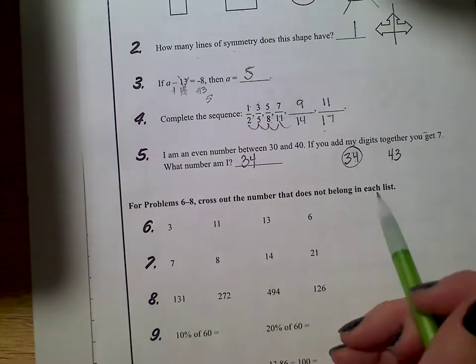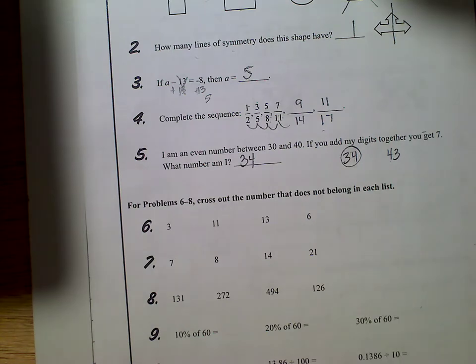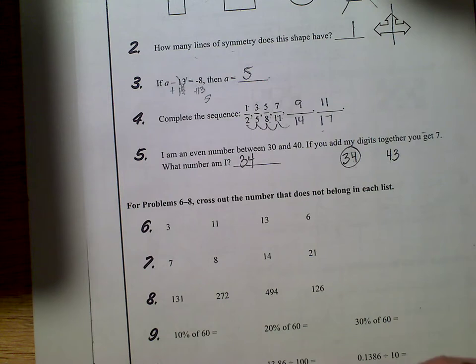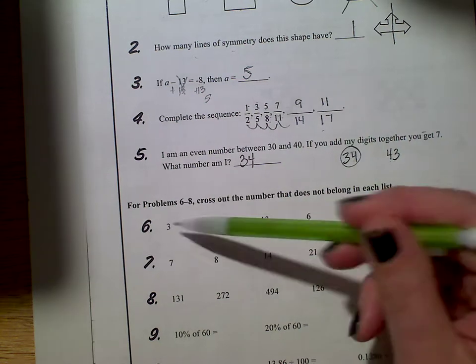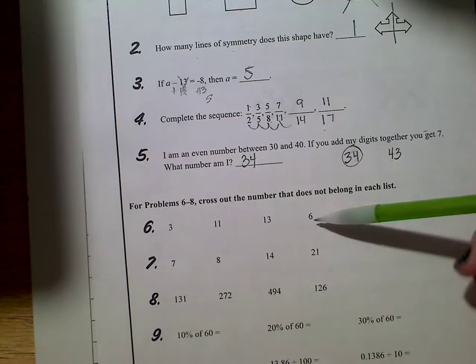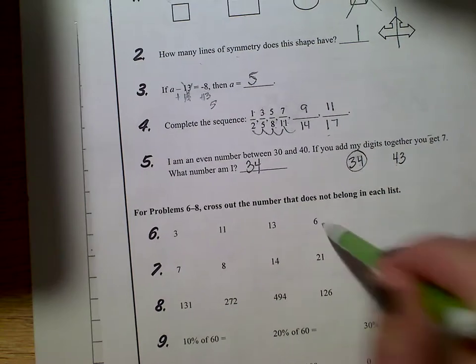Cross out the number that does not belong on the list. Yeah, I don't really know if you need to watch this, but I'm glad. What does that mean? Cross out the number on the list that does not belong. Okay, so 3, 11, 13, 6: prime number, prime number, prime number, composite. I'm going to say 6 does not belong.